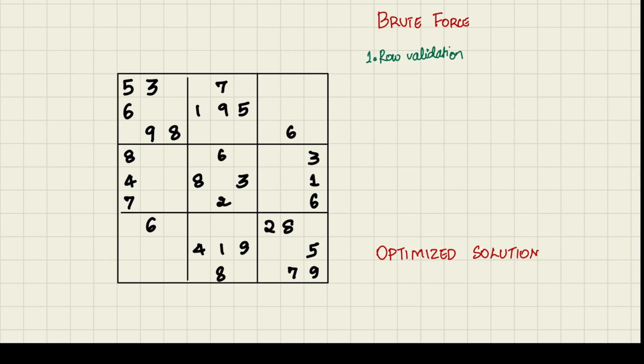What I'll do here, since it's a brute force approach, I'm going to look at the first row. My first row elements are 5, 3, 7. I'm going to keep them together, and then I will take my first element and compare it with the rest of the elements in my list. That is, I have 5. I'll compare it with 3 and 7 to see if they are equal.